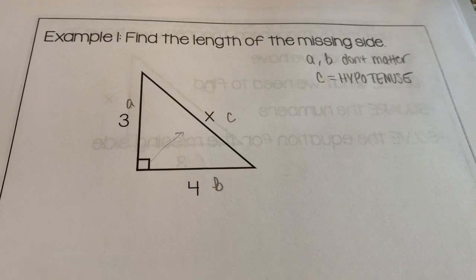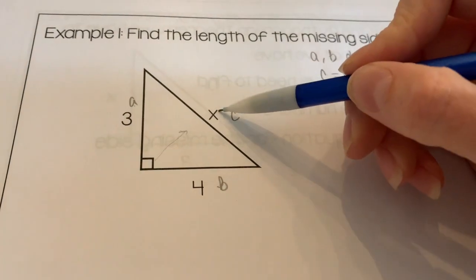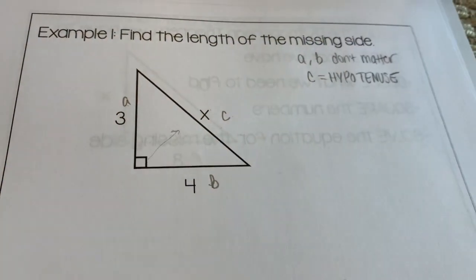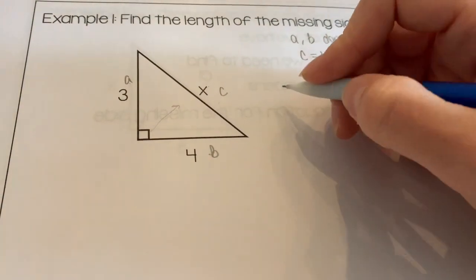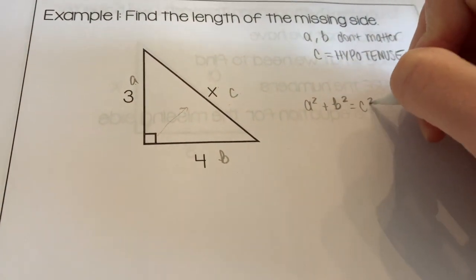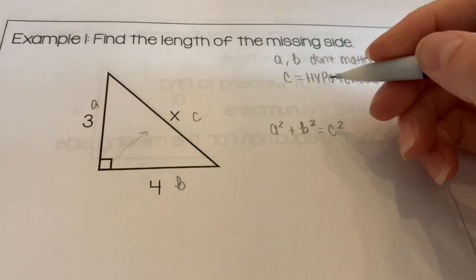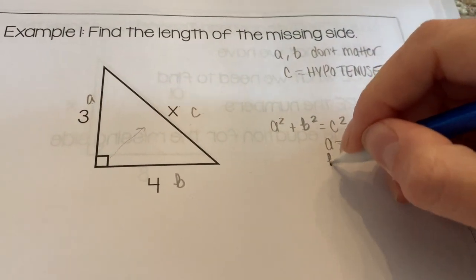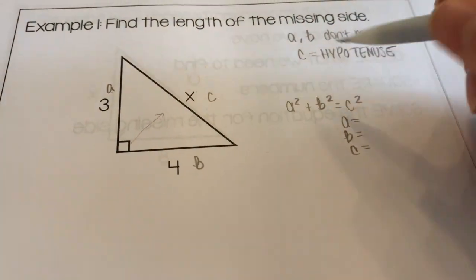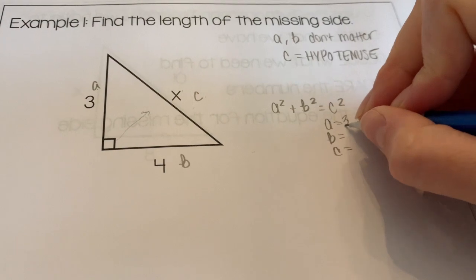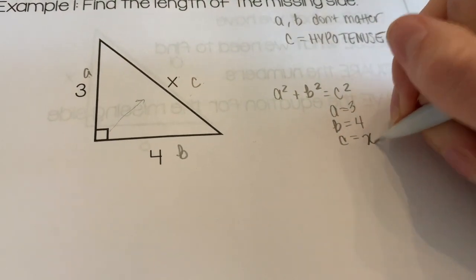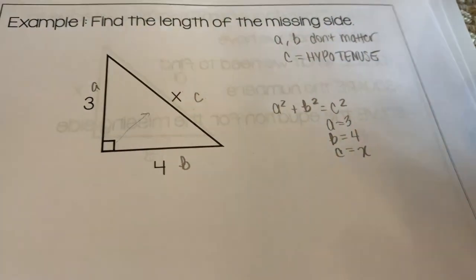Now we have to decide what we need to find. In this case, X is the hypotenuse, so we're looking for the hypotenuse. Here's how we do this. We write the equation first: A squared plus B squared equals C squared. Now what I like to do is write A equals, B equals, C equals, just like I always do whenever I'm filling in a formula or an equation. So I have A as 3 and B as 4, and C is X. You could also leave it as C, it's up to you.